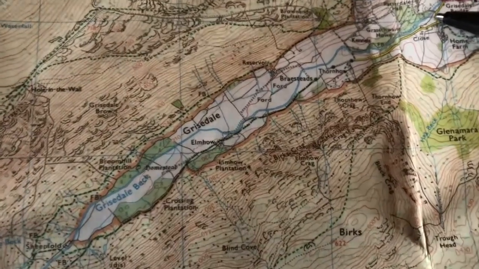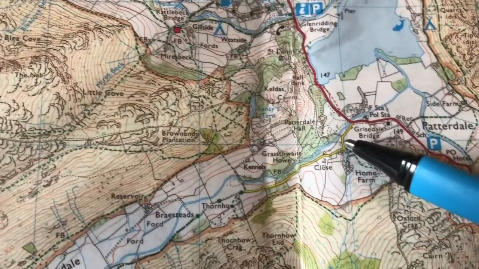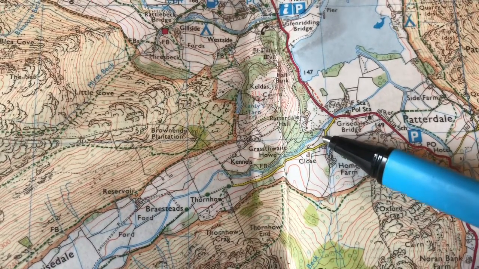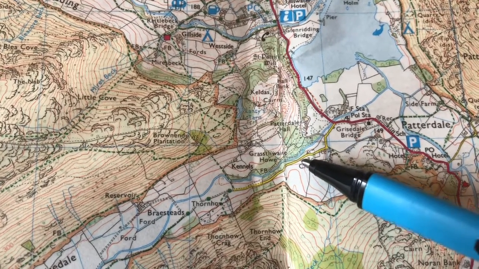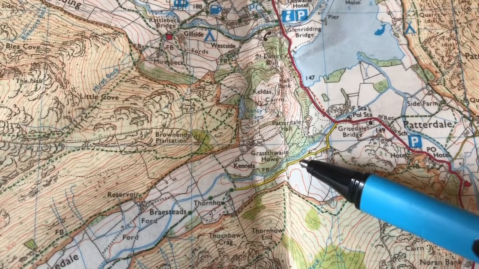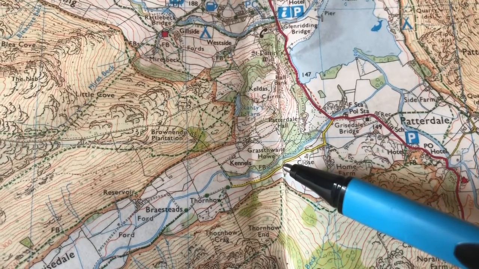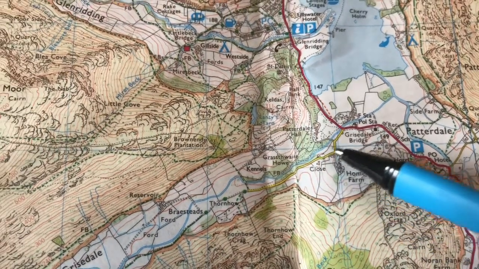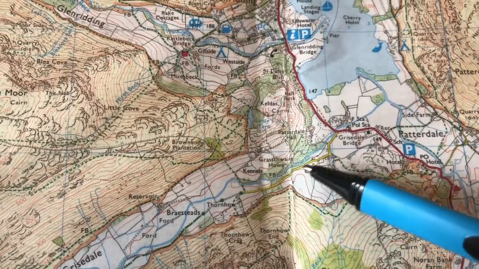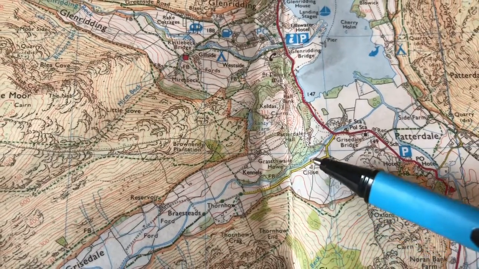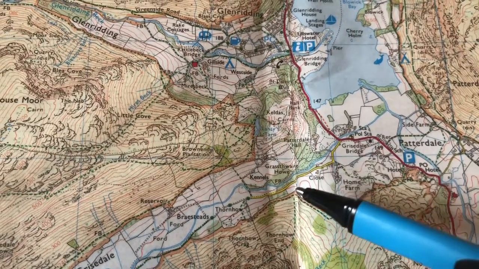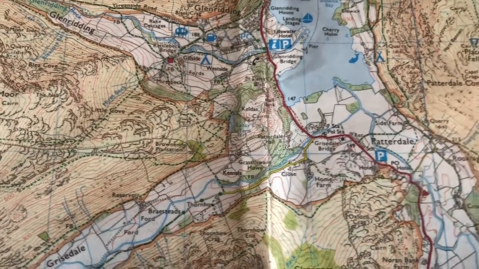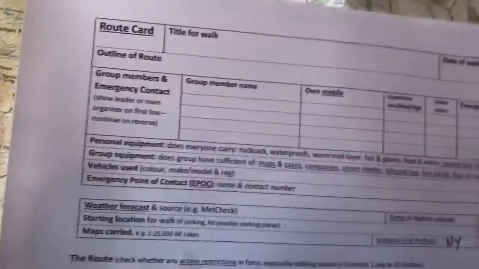But is it uphill? Looking closely, I can see that we would cross 1, 2, 3, 4, 5, about 5 contour lines. So that means we need to add 5 minutes on to the walking time. We said 10 minutes walking time plus 5, 15 minutes. So our first leg, let's put 15 in there.